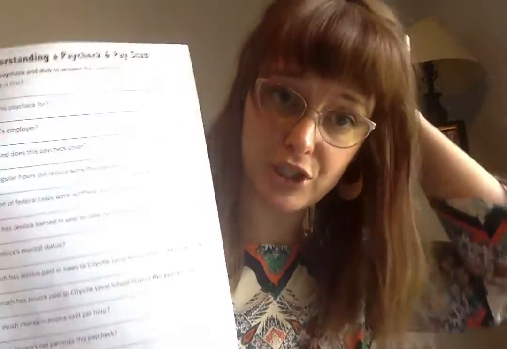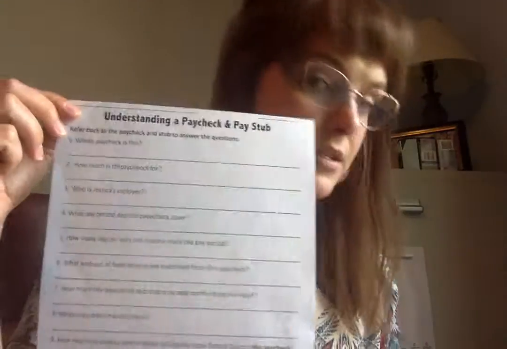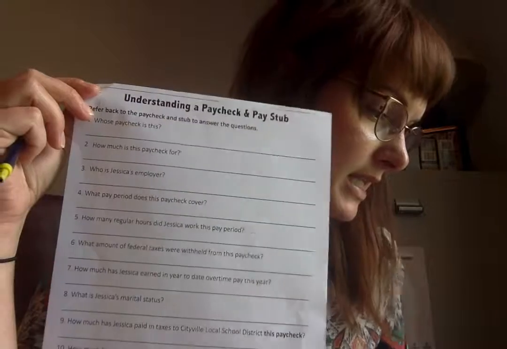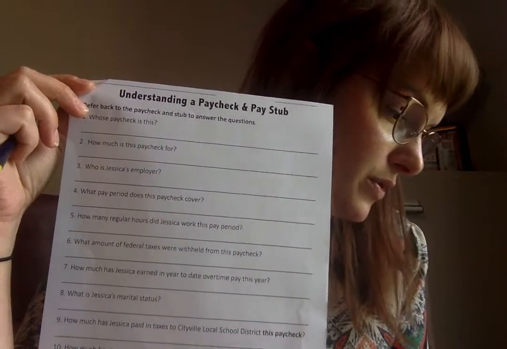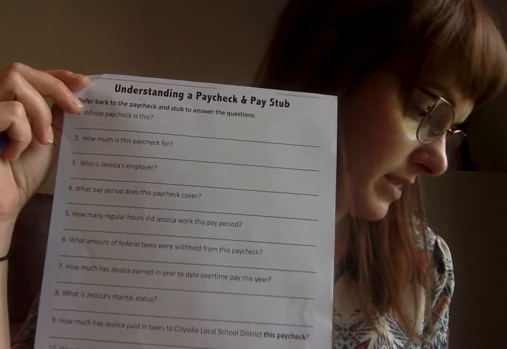So your first question is, whose paycheck is this? So what person is this check made out to? So look on that check. It's also on the pay stub there under name.